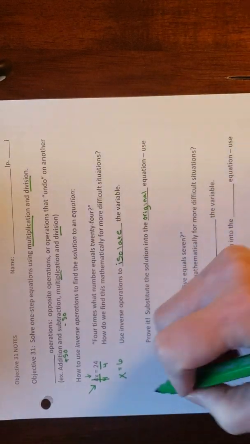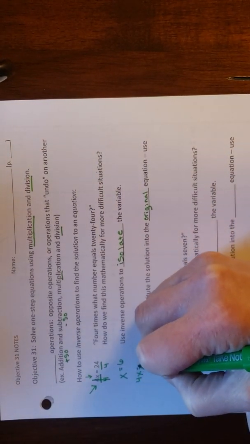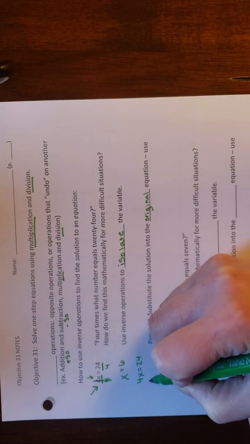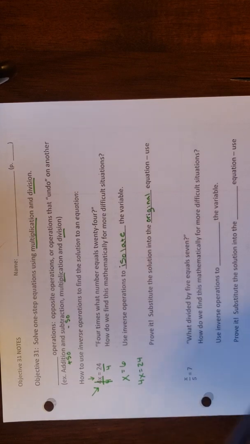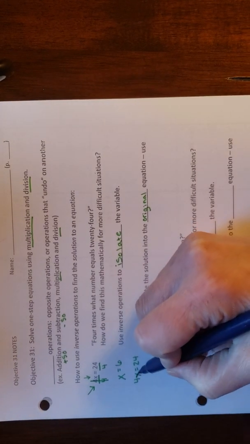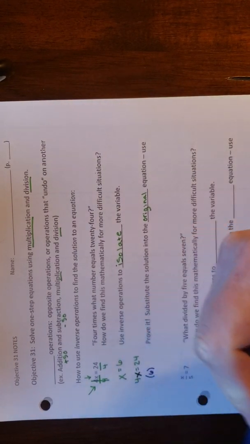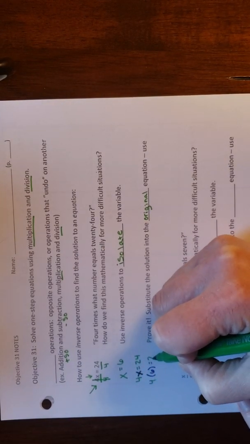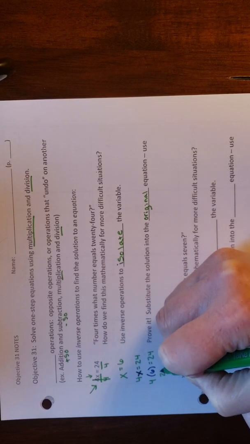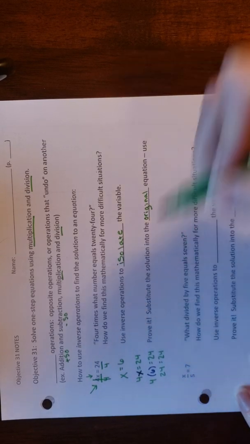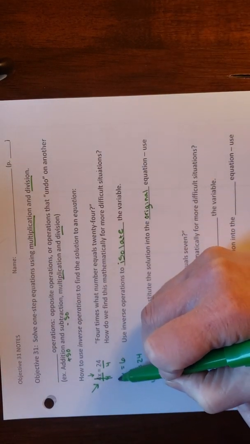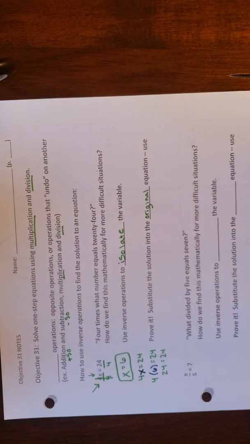If we have the original equation, 4x equals 24, if we say the value of x is 6, so I'm putting in 6 for this x, and keeping everything else the same, this should balance out if I'm correct. 4 times 6 is 24, and 24 is the same as 24. This is a balanced equation. So I can be sure that my solution really is 6. So that's the point where I go back and I circle my solution. All right, great.